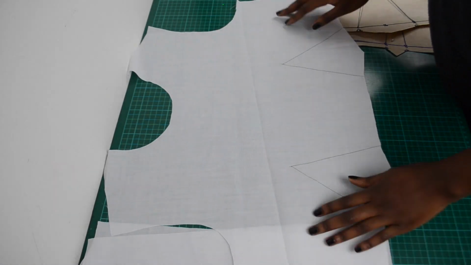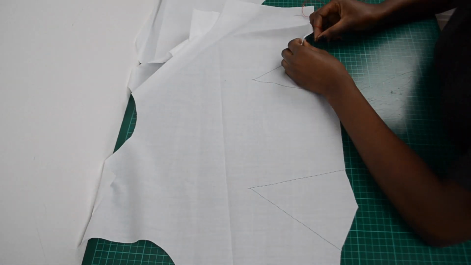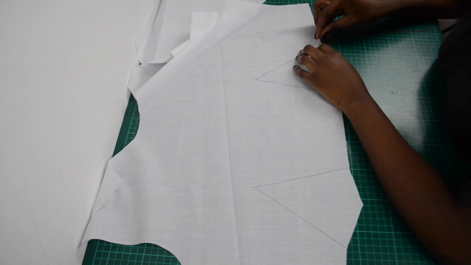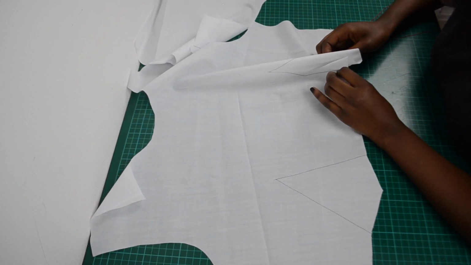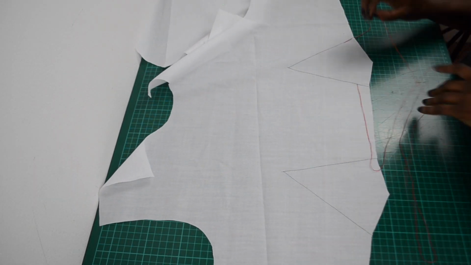I am now going to show you a way of folding darts in half perfectly. Using a long piece of thread and a needle, starting at the bottom of your dart, you're going to add some stitches along the dart legs.